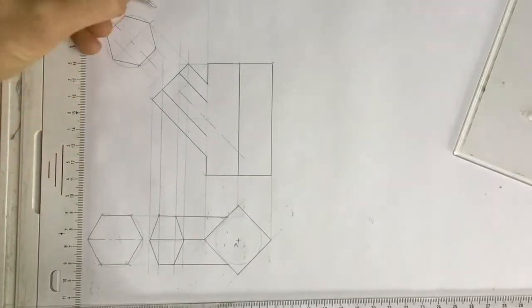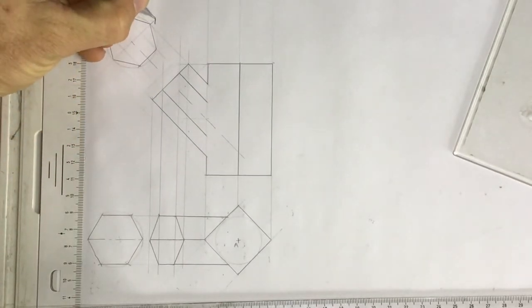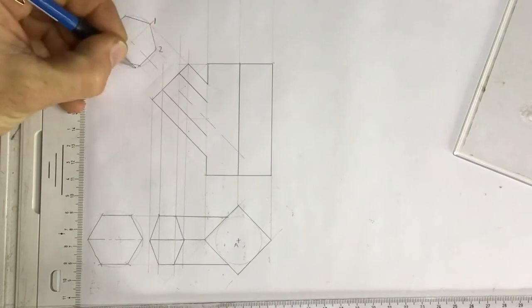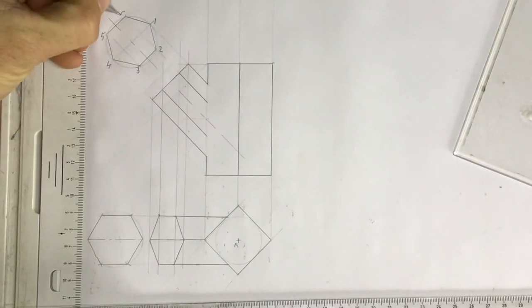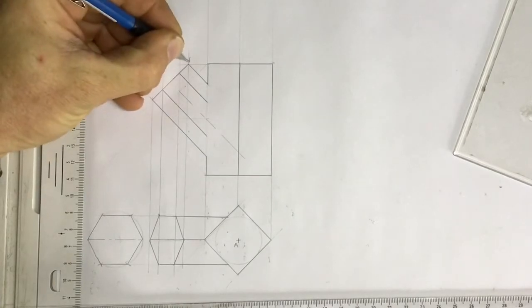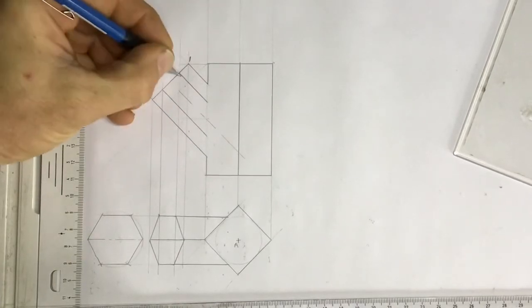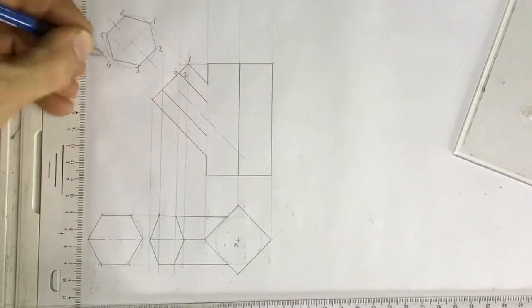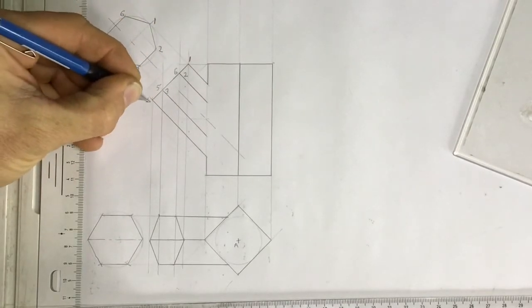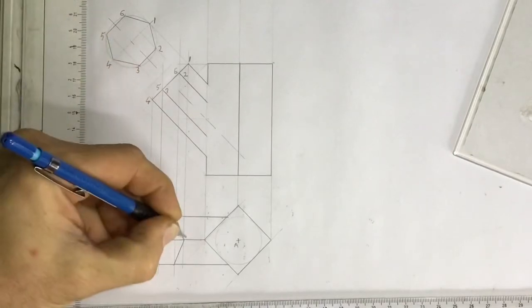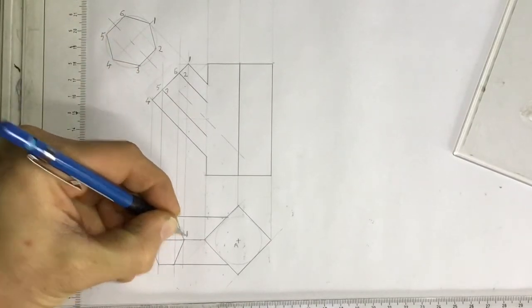First of all, we're going to just number this thing. I'll say that that is number 1 over there, number 2, number 3, number 4, number 5, and number 6. Number 1 will be at the top over there. Number 2 and 6 will be at that point. Number 3 and 5 and number 4 will be over there. Right, come along here. There is number 1 over there.